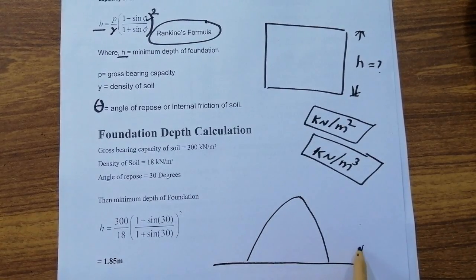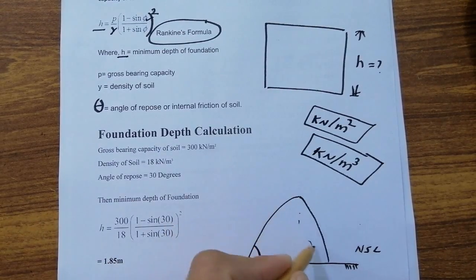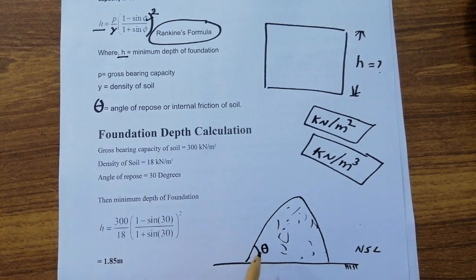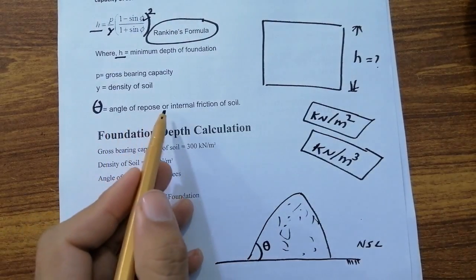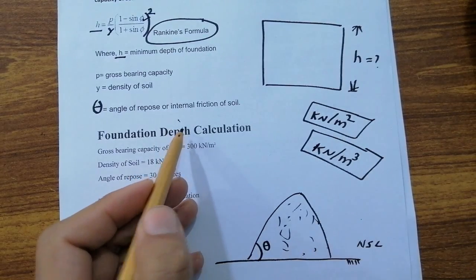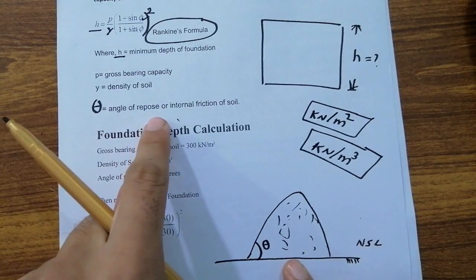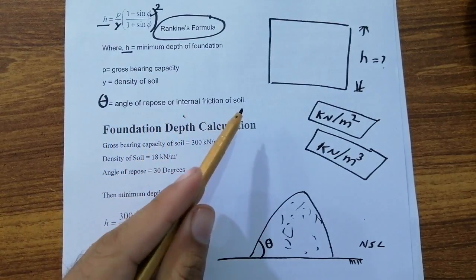this is NSL, natural surface level, okay guys. Here it provides an angle, so this is soil, and this is theta, the angle of repose, and for different types of soil we have different angles of repose or internal friction of soil. This is very important, so first of all you should know, or manually do, to find the angle of repose. Now guys, this is angle of repose or internal friction of soil.